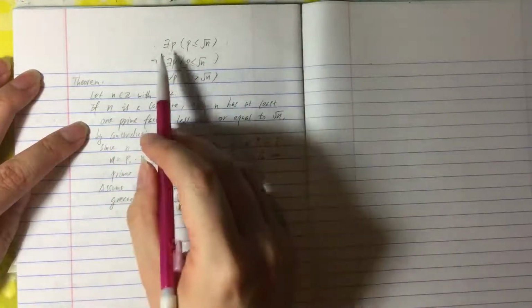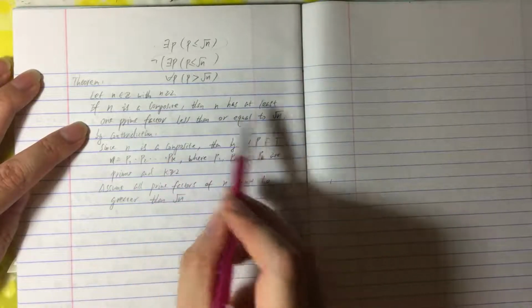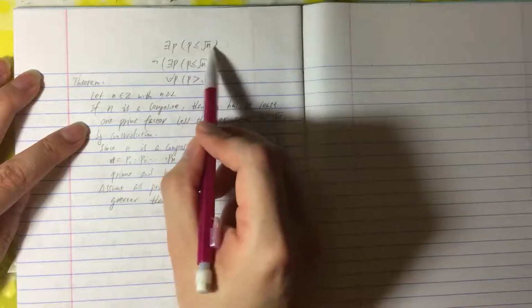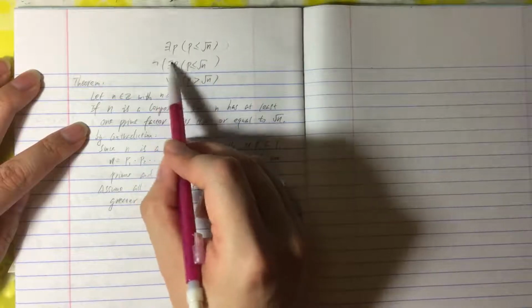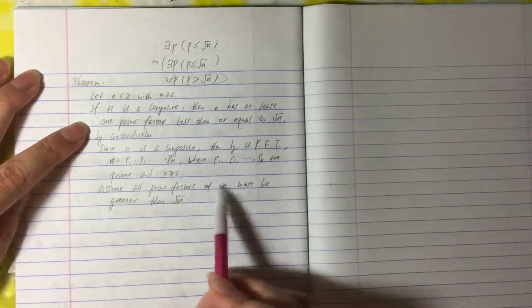This says all prime factors of n must be greater than the square root of n.